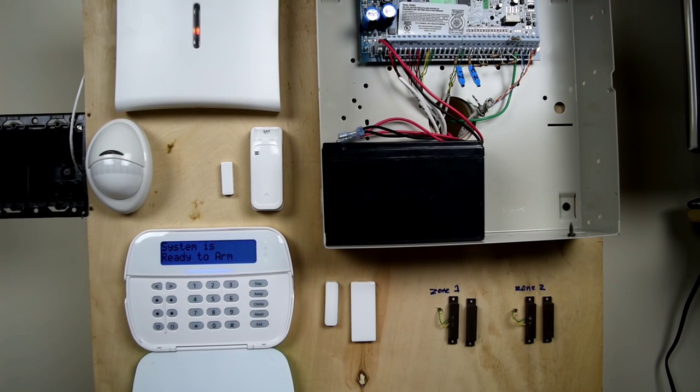There are other levels to this, of course. You know, there are multiple things like partitions. There are many other levels in advanced programming, but this is a basic everyday security installation.